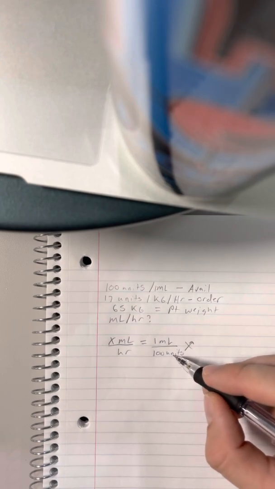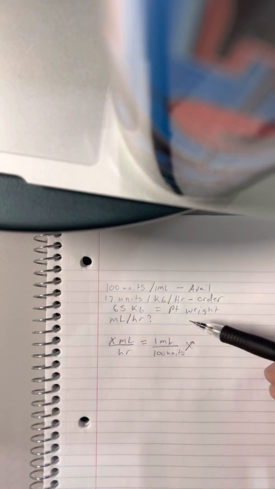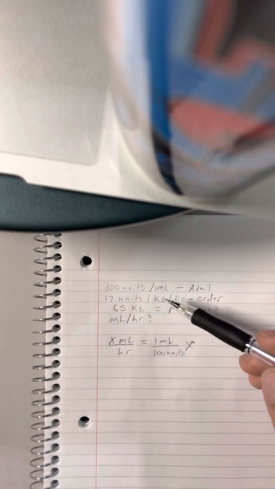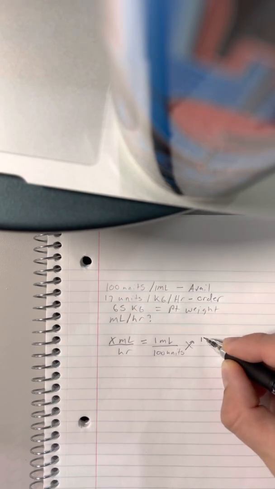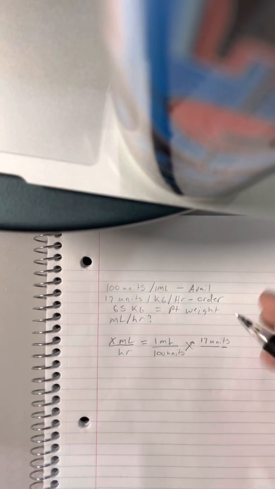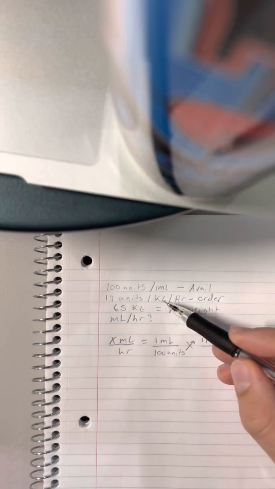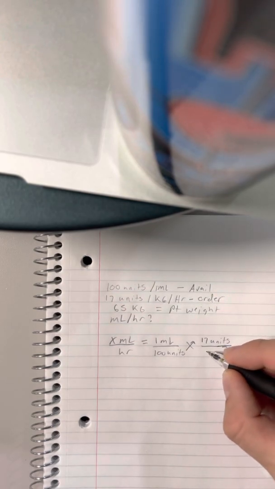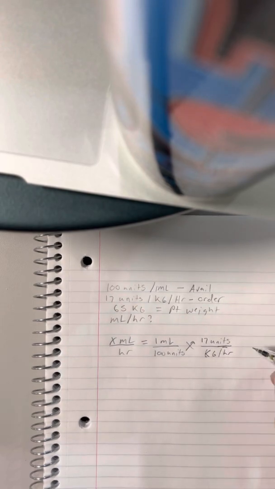So units are going to be going right up here. The only place that we find units in the information given is right here. So that's going to be 17 units over kilograms per hour, and we just write that out as kg per HR.